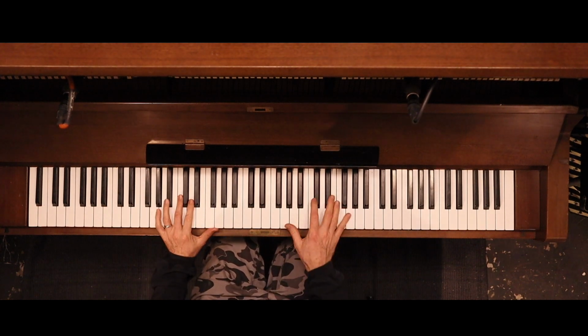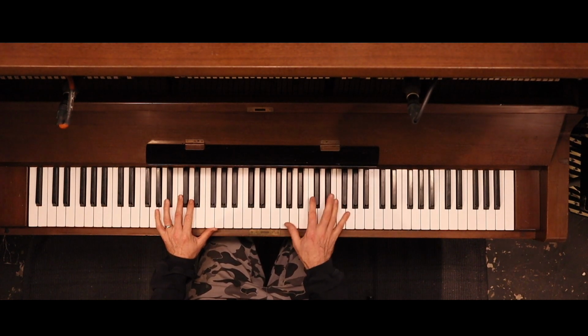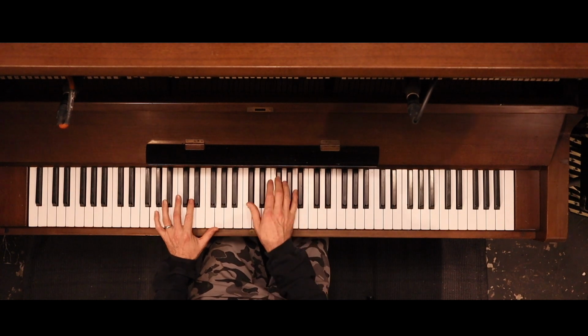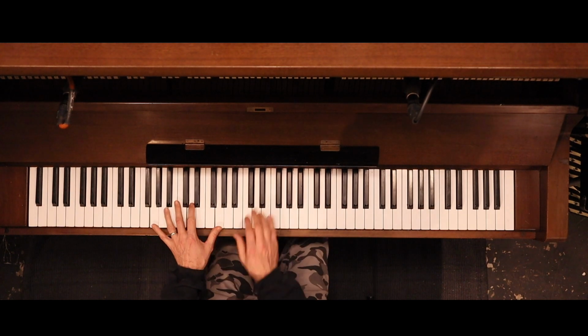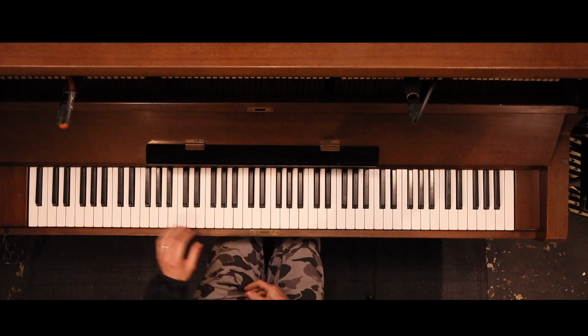then we can just sort of almost be playing around with C minor, A minor, F sharp minor, and E flat minor over G minor. What does that sound like?